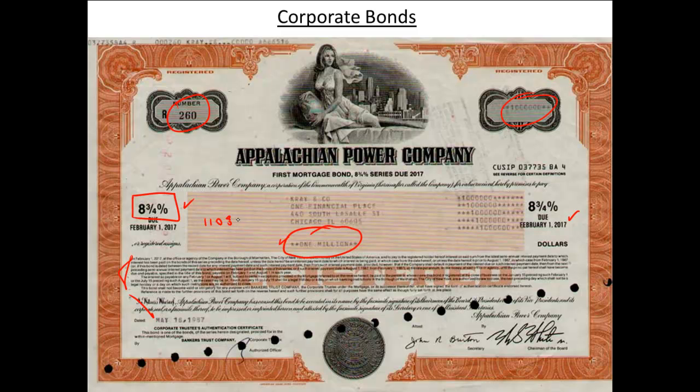110% of par value. So the question is, hey, if you have to pay $1.1 million and you're only going to get back $1 million in 2017, and these bonds pay you $88,000 a year, what rate of return are you ultimately going to get?